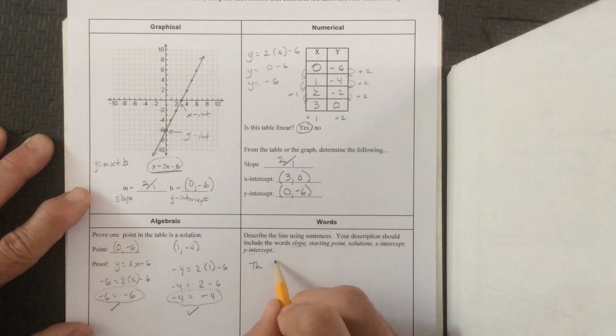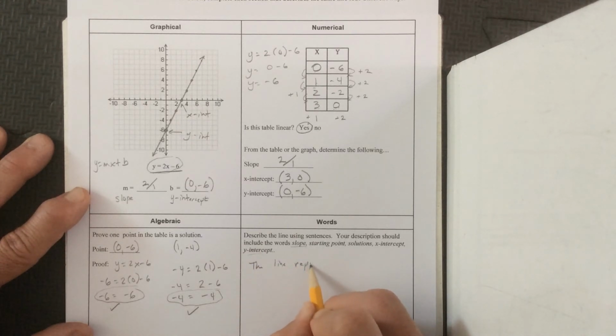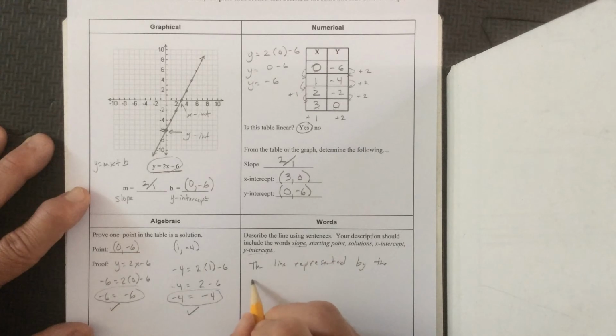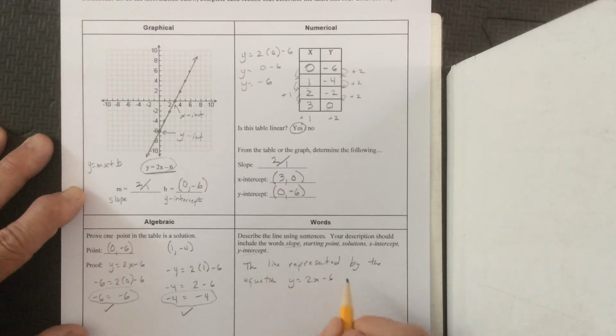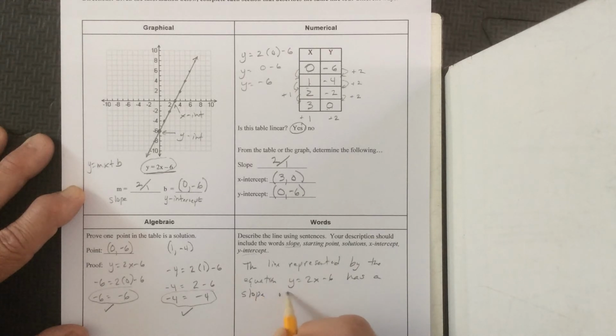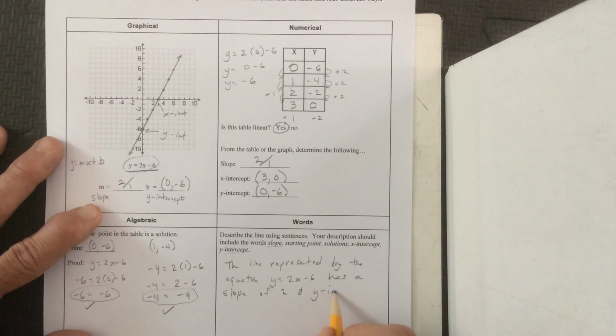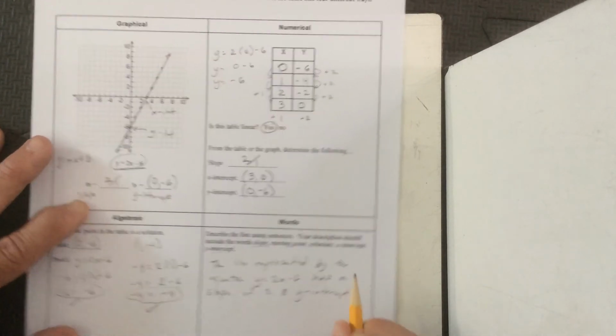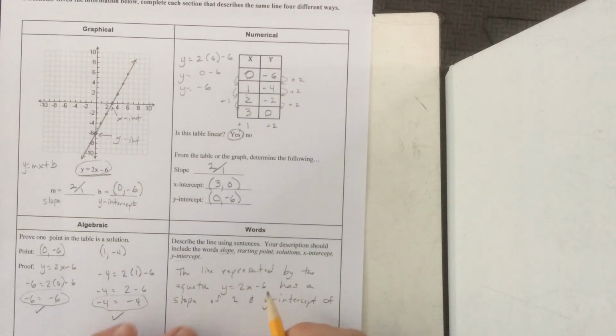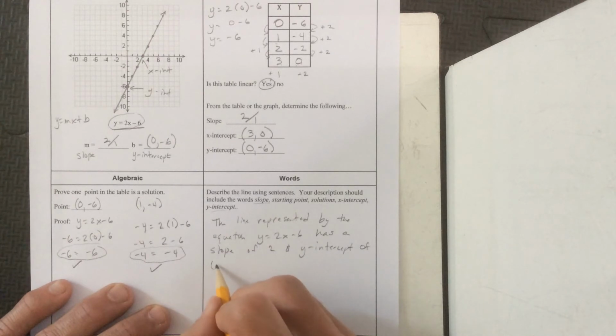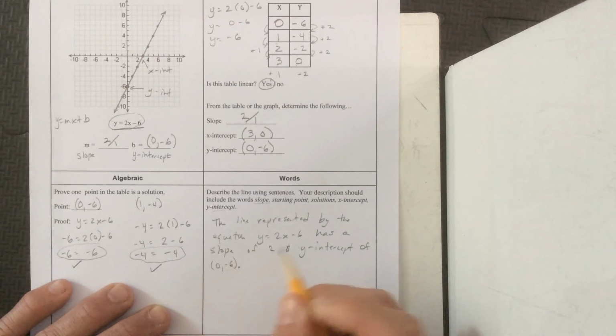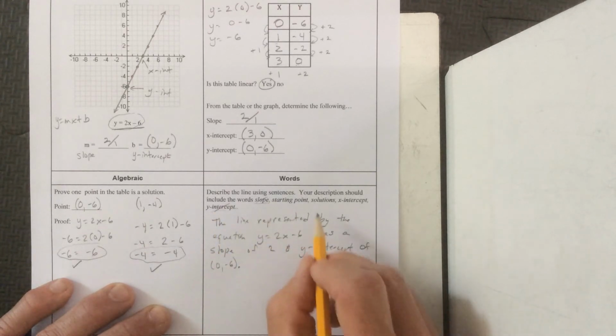The line represented by the equation y equals 2x minus 6 has a slope of 2 and y-intercept, sorry if my writing is poor, of, and I'm going to skip down here, of 0, -6. So I used slope and I used y-intercept.